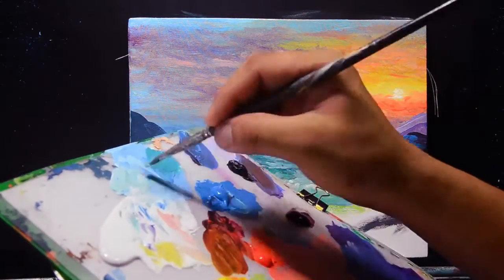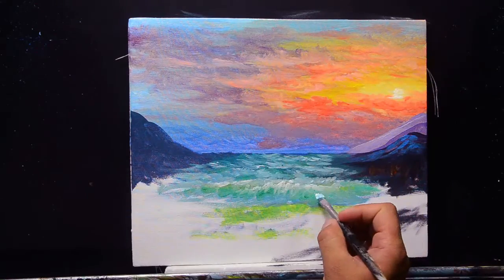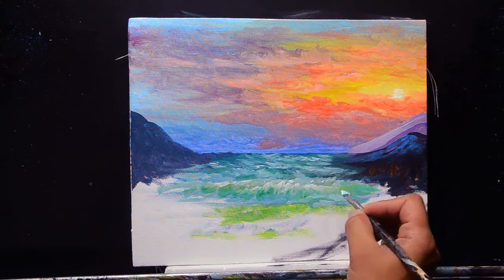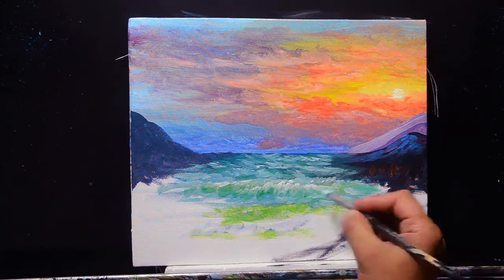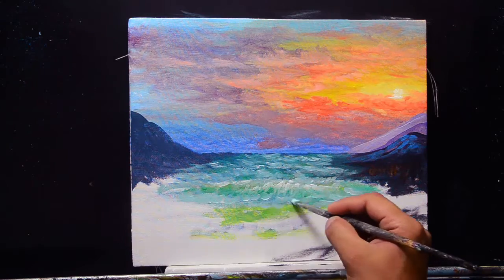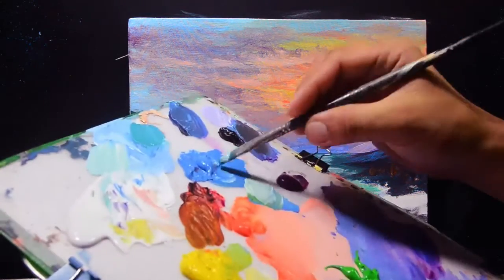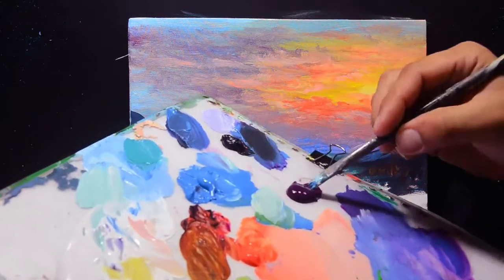Then the lighter sky blue also I'm going to add this here. And the cobalt blue and violet, going to mix this color.